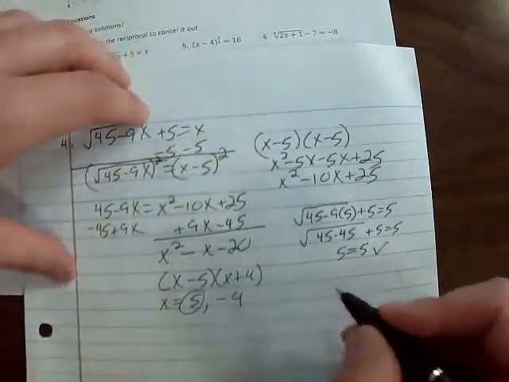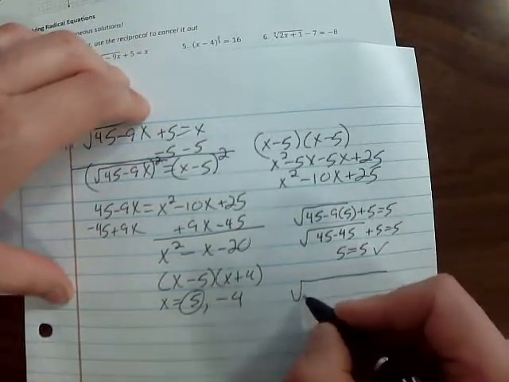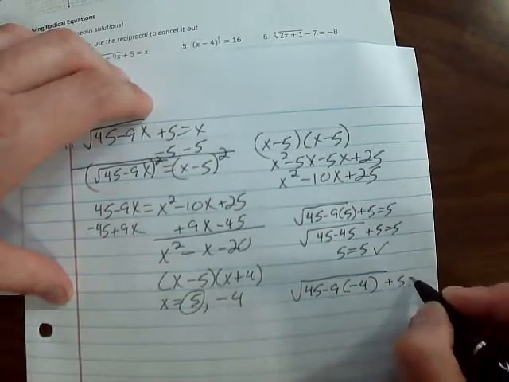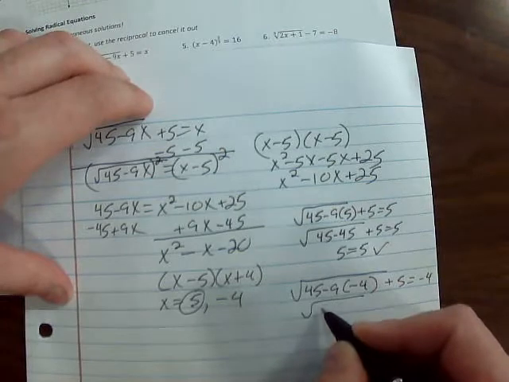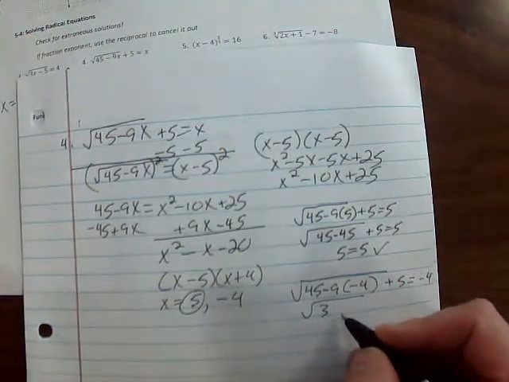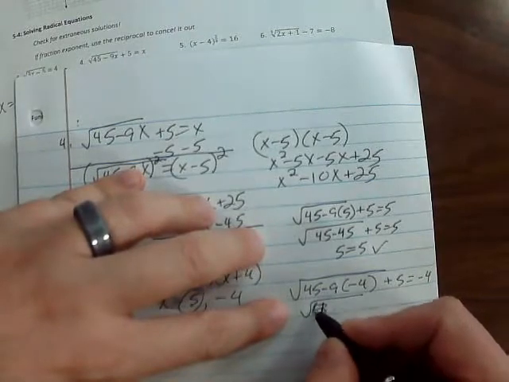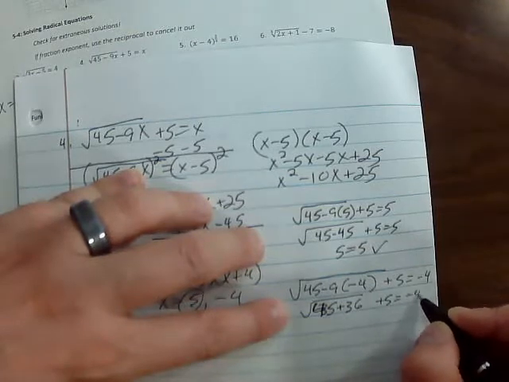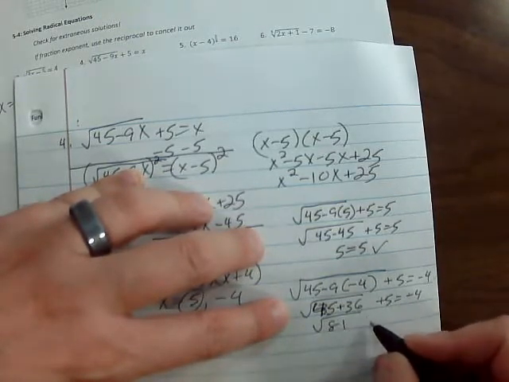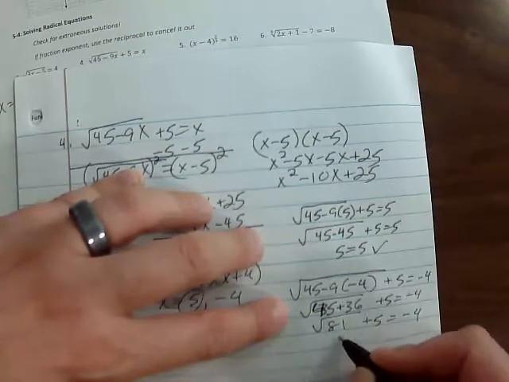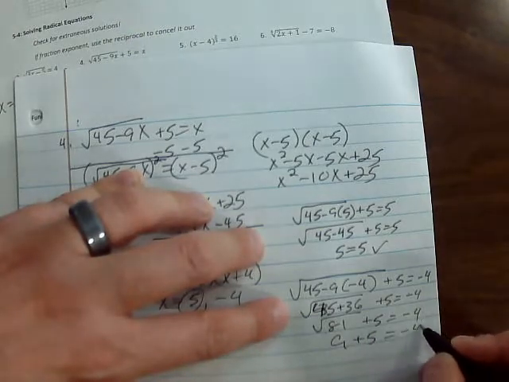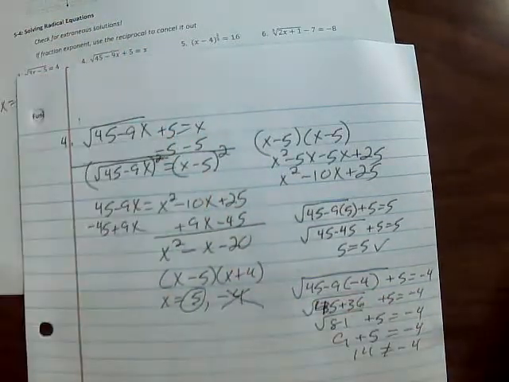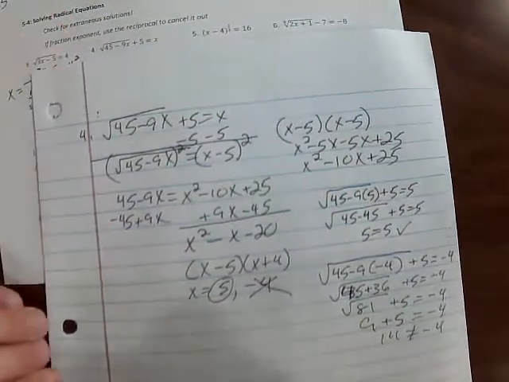Let's try negative 4. The square root of 45 minus 9 times negative 4, plus 5 equals negative 4. Excuse me, I got a step ahead of myself there. 45 plus 36 plus 5 equals negative 4. The square root of 81 plus 5 equals negative 4. 9 plus 5 does not equal negative 4, so that's an extraneous answer. That's not correct. All right, let's go on to number 5.